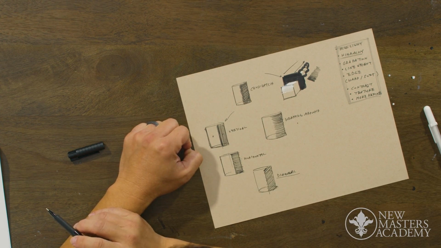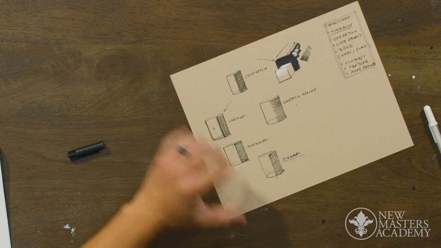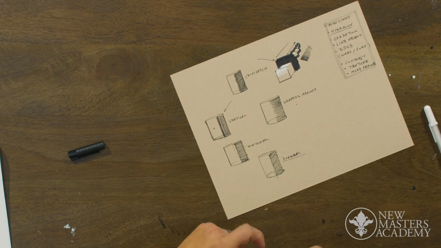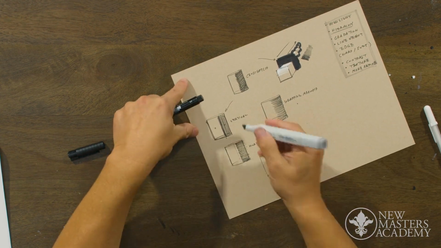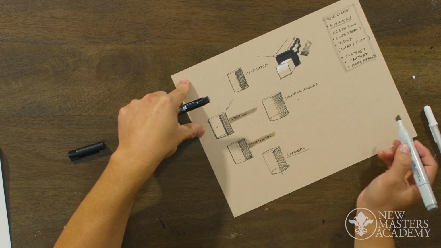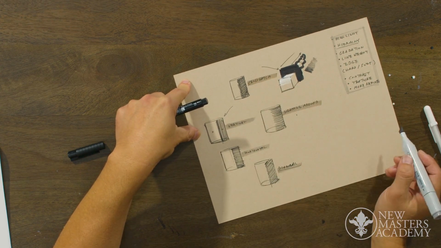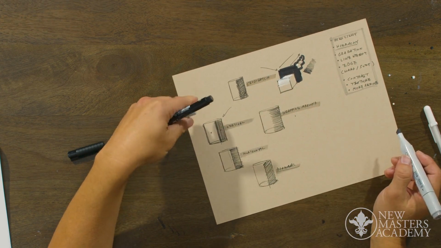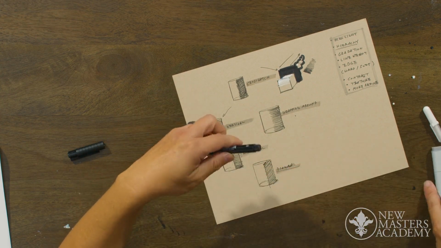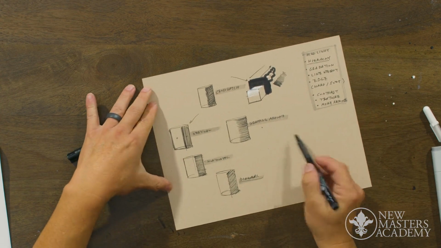All right, so you've got several choices right here: vertical, horizontal, diagonal, wrapping around, or crosshatch. And this other way.